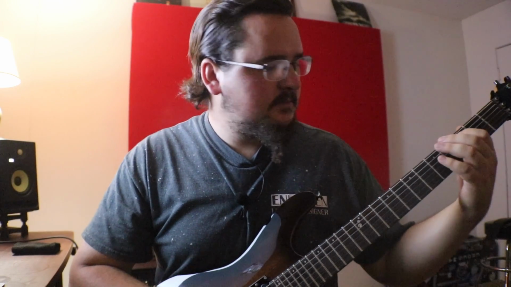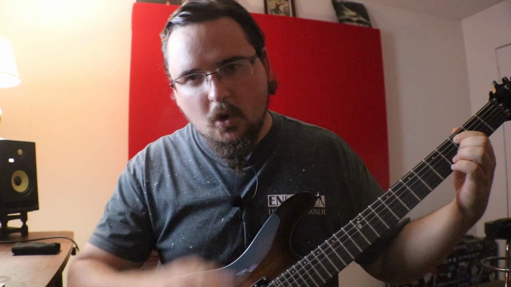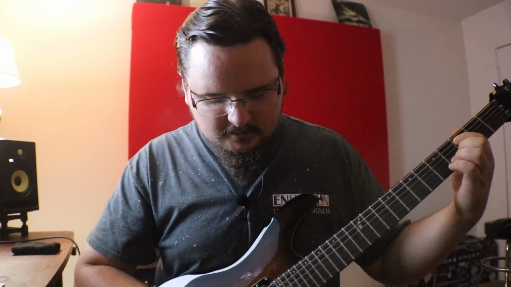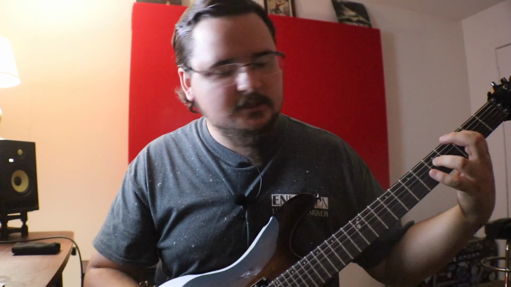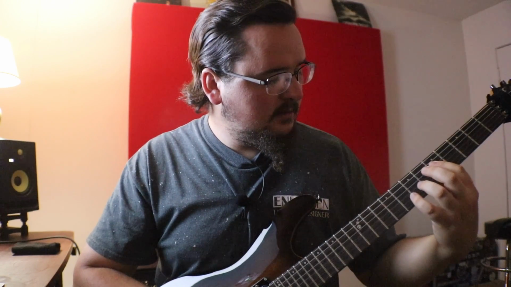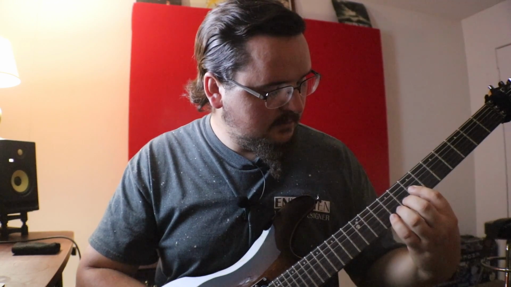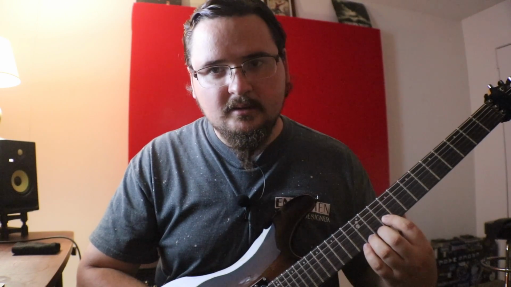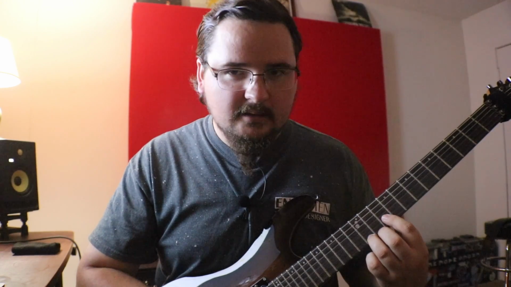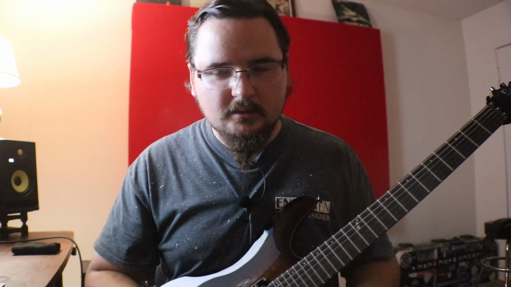So the circle of fifths, if you start on C, which is usually at the top, and you go around in fifths, so let's do that. The fifth of C is a G. There's our G. And the fifth of G is a D. And the fifth of D is an A. And then the fifth of A is an E. And then the fifth of E, I'm going to start back up here on the low note. It's our low E string.